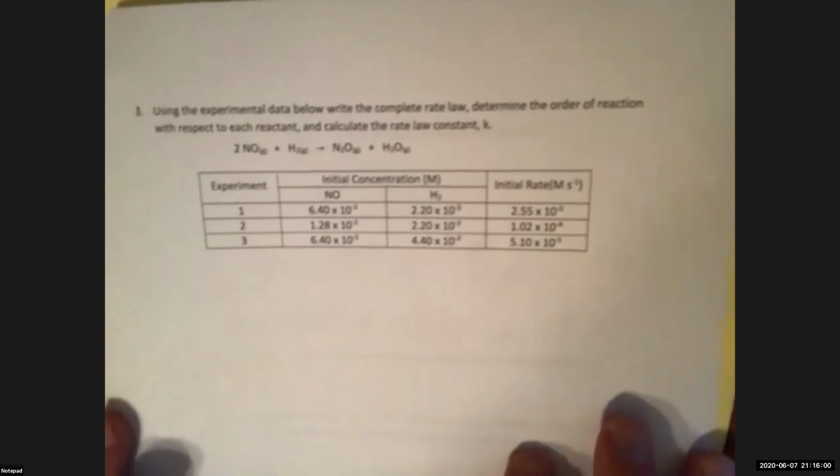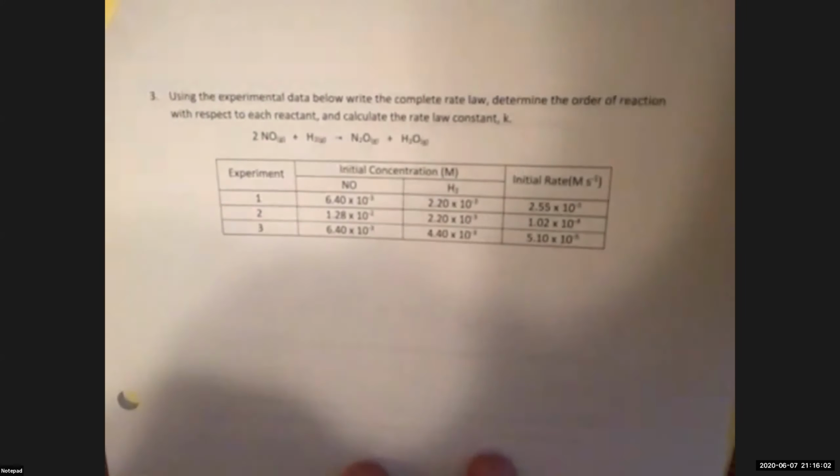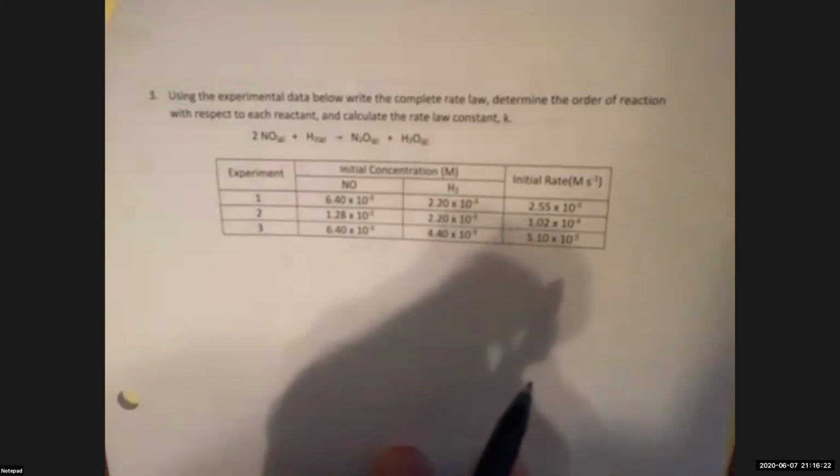All right, there's one more sheet here. And again, this is the same kind of problem. In this case, it's a reaction of nitrogen monoxide plus hydrogen to give dinitrogen oxide and water. In experiment 1, we have the rates here, so that's going to help us.